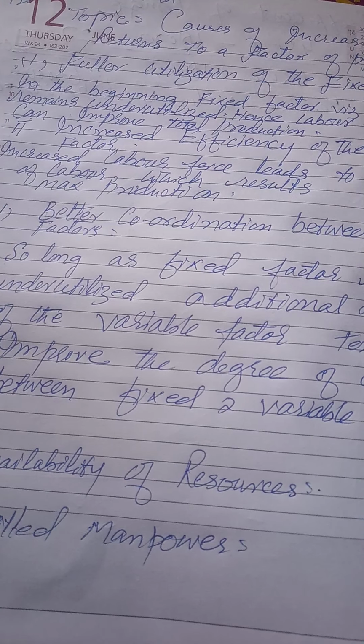Third, increased efficiency of the variable factor of production. Fourth, availability of resources. And fifth, skilled manpower.